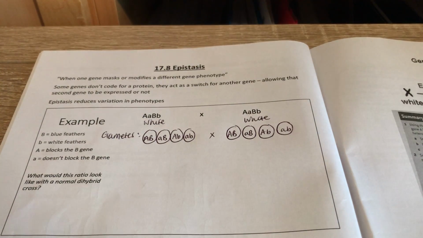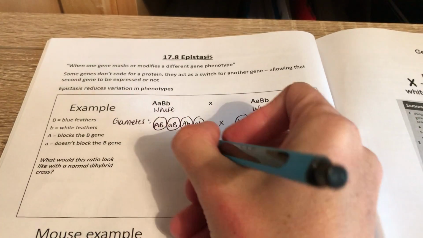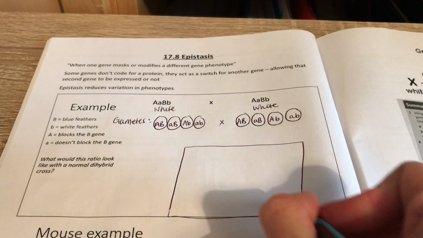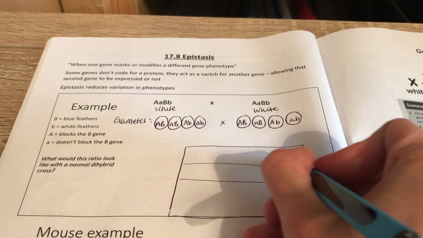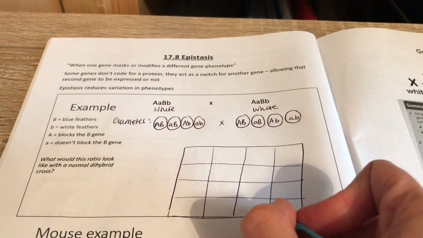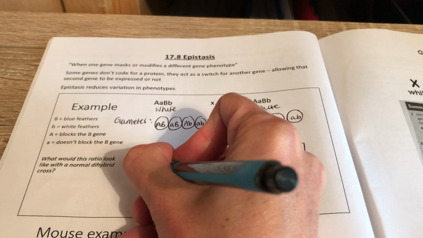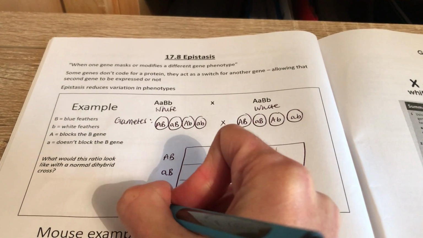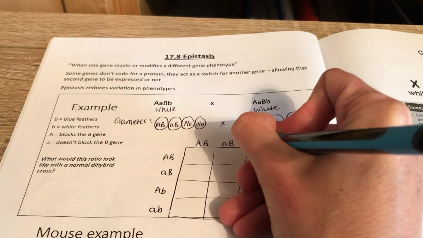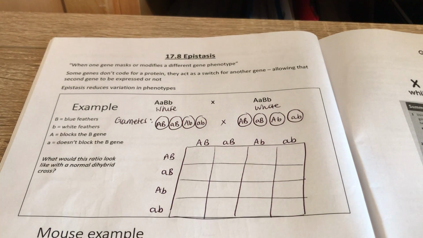Okay, now we're going to draw these out just like a regular dihybrid cross. So I'm going to have my big Punnett square. Okay, and I'm going to move my gametes to the side. And I'm going to fill this Punnett square in just with the genotypes for now.